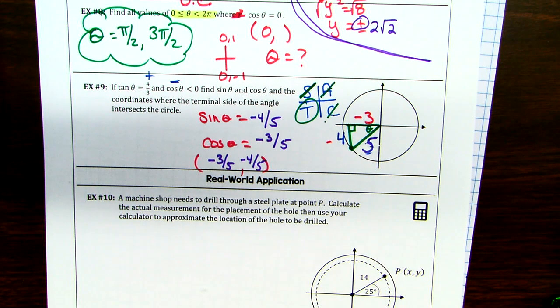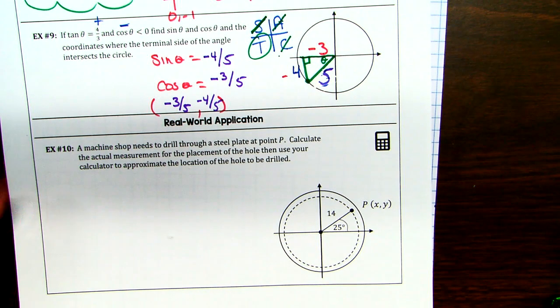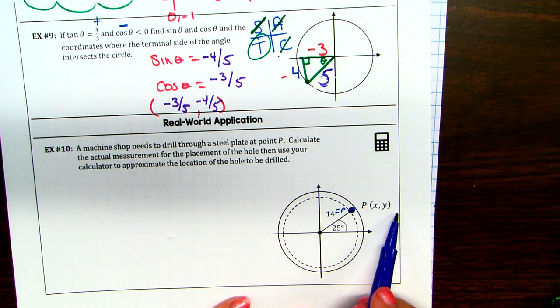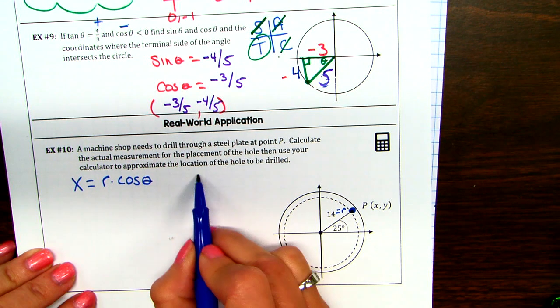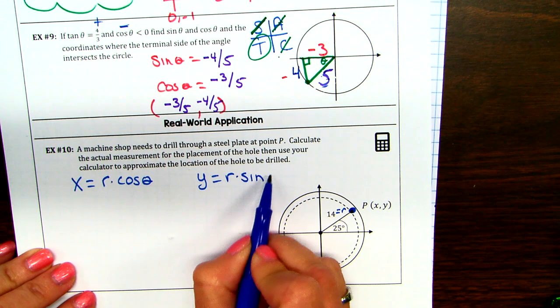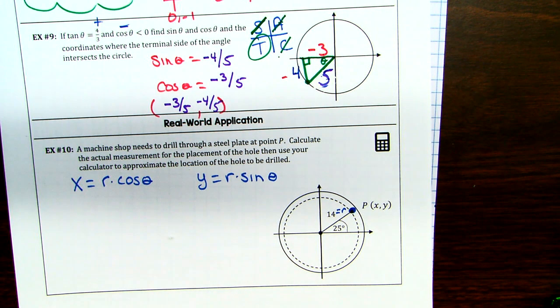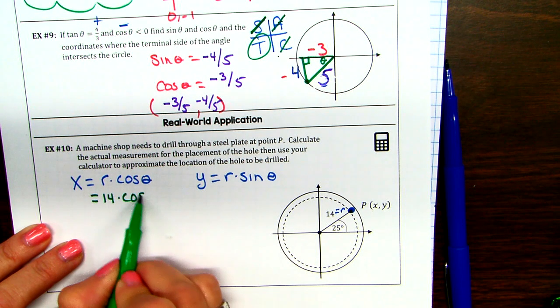Last problem, very quick, just teaching you something on your calculator. See the calculator? Basically, we want to know what this point is right here. And this is what we're given, right? We have a radius and we have a theta. We want x and y. We just learned a formula for that. Think about what you're given, what you need. How do we find it? So the radius given, theta given.